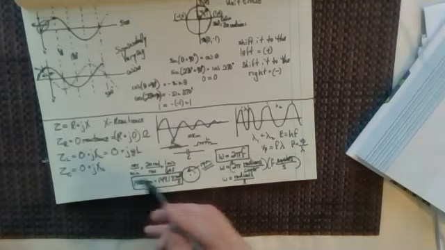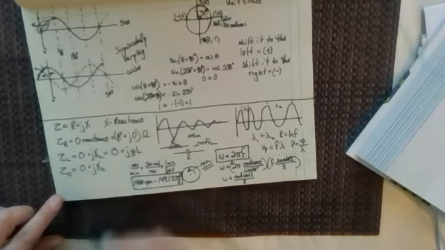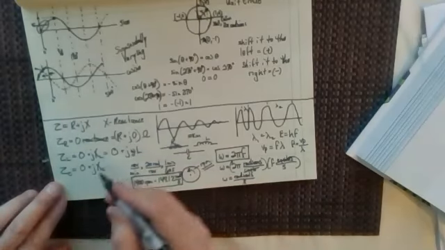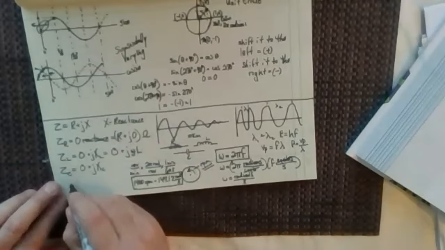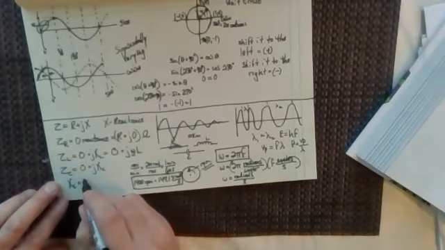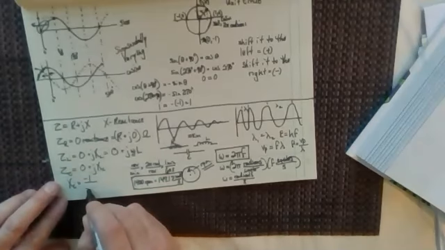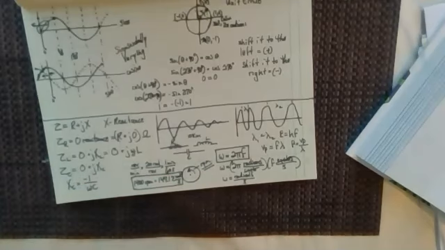But this is where I teach x sub c differently than other people. X sub c equals minus 1 over omega c. And you'll see people that teach it differently.